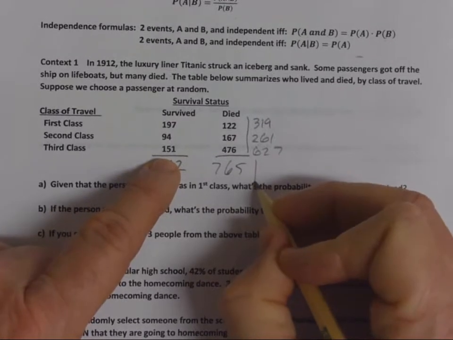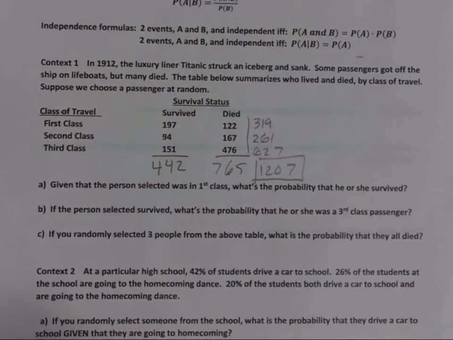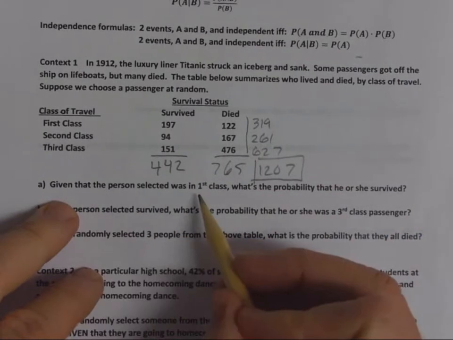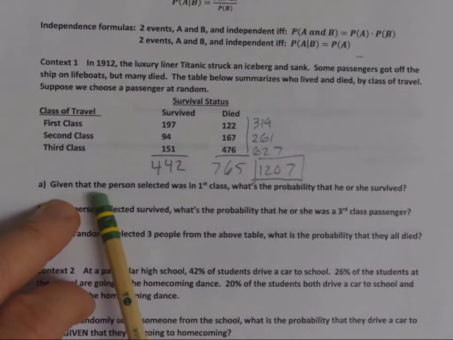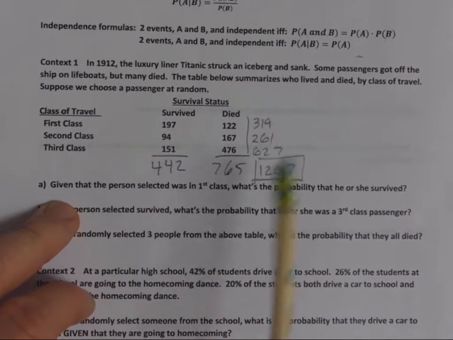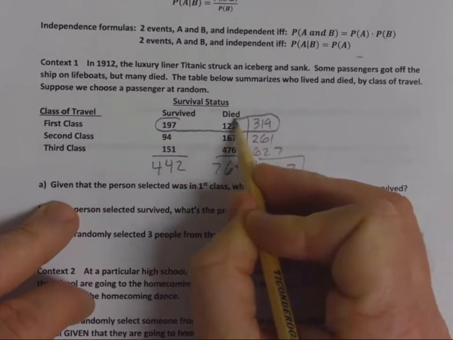And the total number of passengers here is 1,207. And so I think a lot of these problems are pretty intuitive, but in regards to conditional probabilities, the probability of one thing given another. So given someone's in first class, what's the probability that he or she survived? These given problems, you only look at what you're given. So we're just given the people in first class, so that would be this row here. Only look at what you're given.